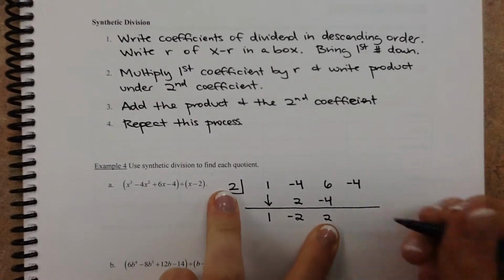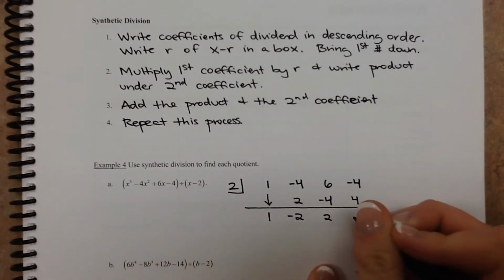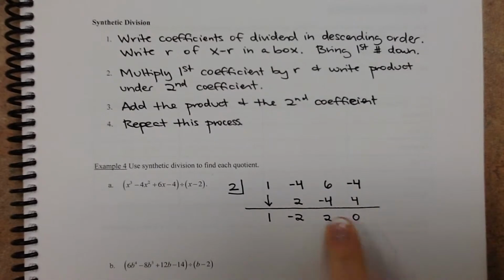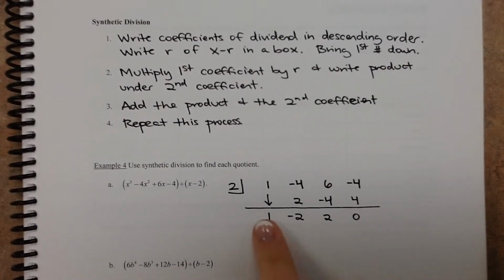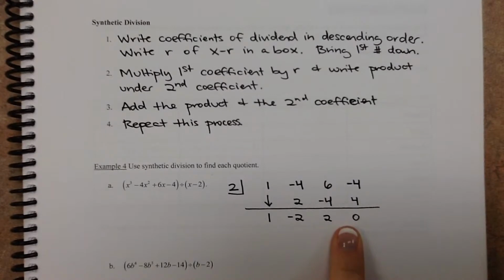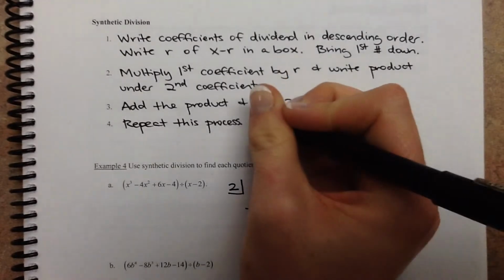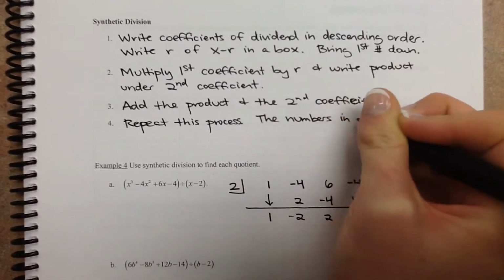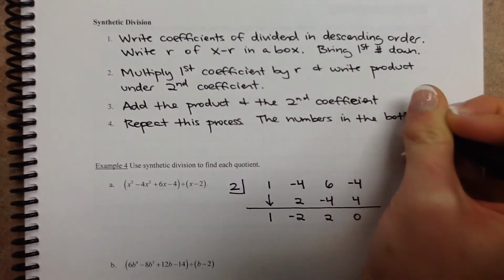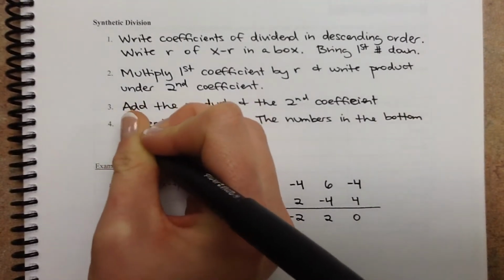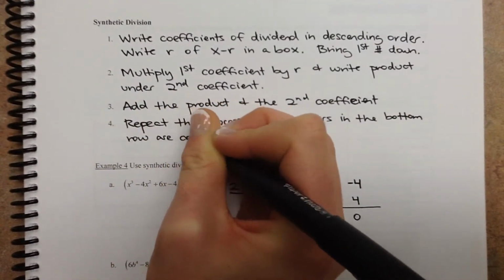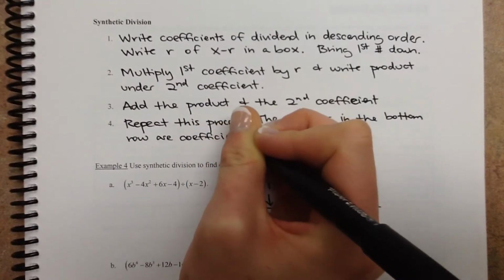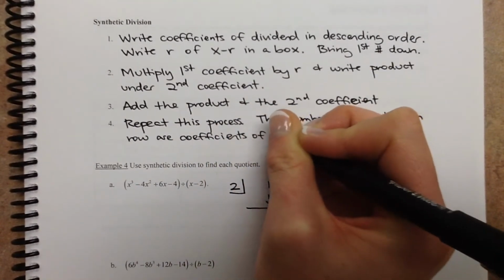2 times 2 is 4. We add these numbers together, and we get 0. So the process repeats until we're done, until we reach this last column. Okay, so now here's how we figure out what our answer is. So the numbers along the bottom row are the coefficients. Okay, we drop down a degree. Okay, so the numbers in the bottom row are the coefficients of a polynomial with one less degree.